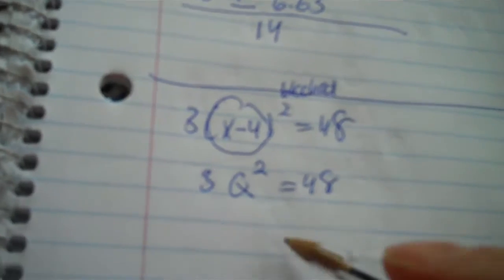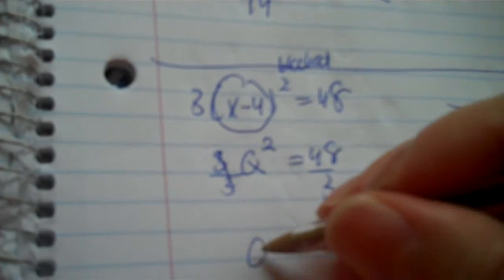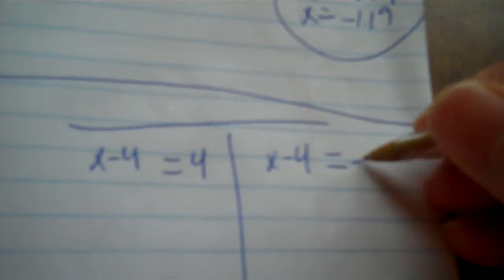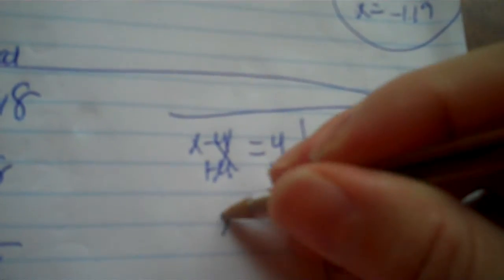Now as soon as you've done that, before you solve for q, you need to make your table, because over here we're going to bring back our x minus 4. Okay, then divide by 3, and that's 16. Then the square root of 16 is 4. So q could be positive or negative 4. So I put 4 on this side, negative 4 on this side, and I just solve it. So I plus 4, that equals 8. Plus 4, negative 4 plus 4 is 0. 8 and 0.